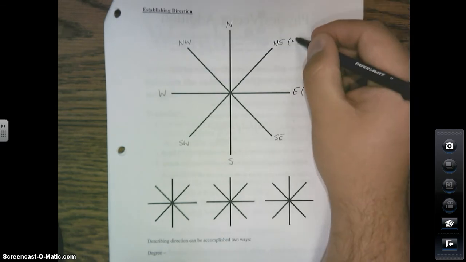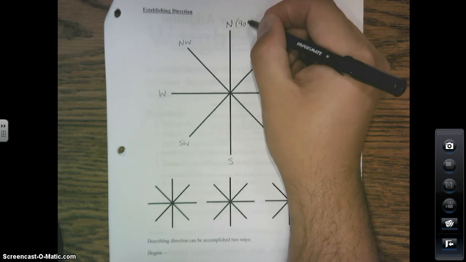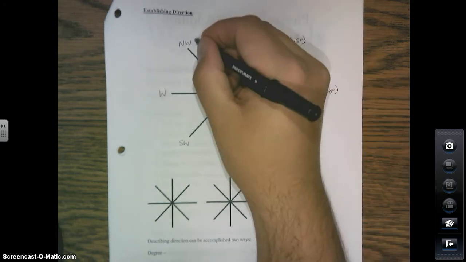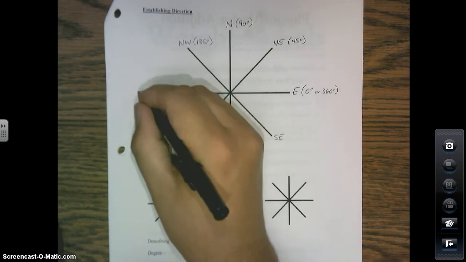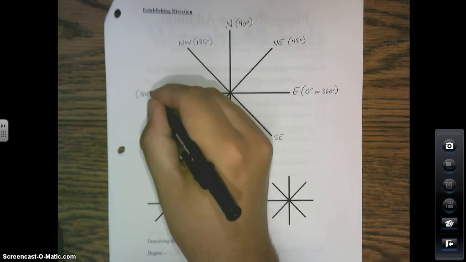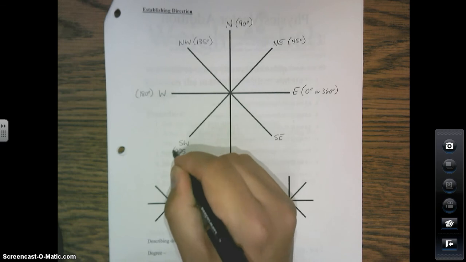Northeast is 45 degrees, so some of you might recognize that this is very much like your unit circle from geometry, or geometry, which is what the acorn says when it grows up.